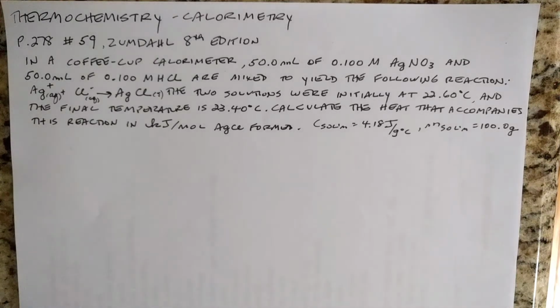Here we have a calorimetry problem where we have a chemical reaction taking place inside a calorimeter, and we want to figure out the heat in kilojoules per mole of AgCl formed. This is from page 278, number 59, Zumdahl 8th edition.